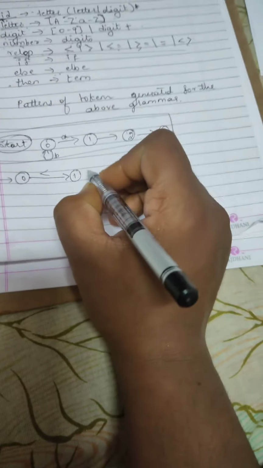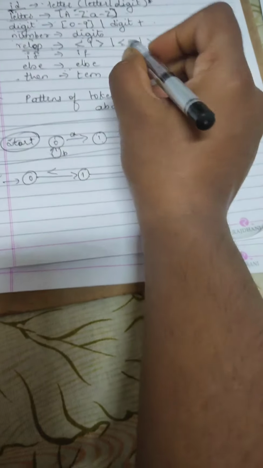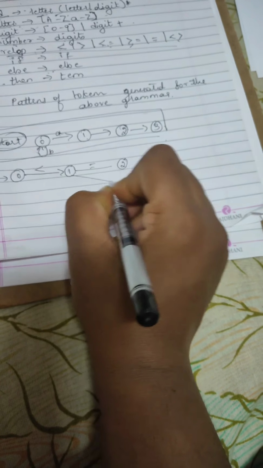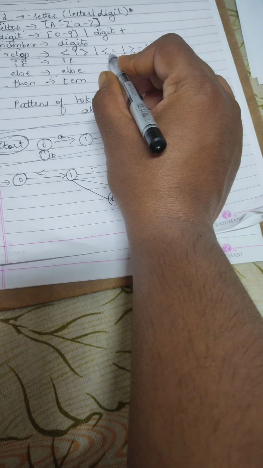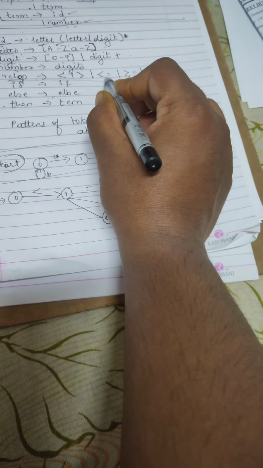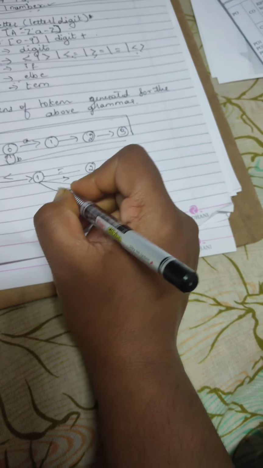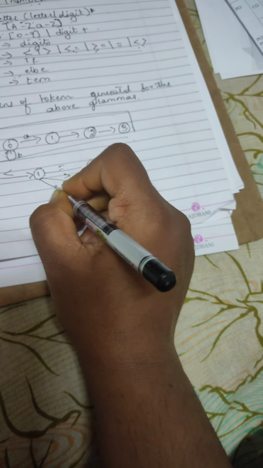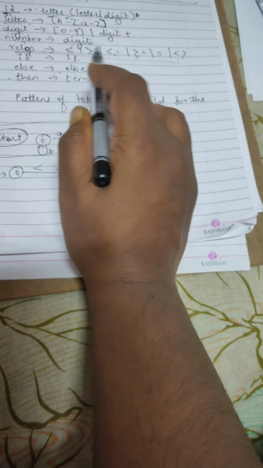So I need to extend my state from 1 to state 2, which is followed by equal to, then state 3, then state 4. Here it is less than equal to, then greater than. If it is having any other thing apart from these two, then it should be defined as others.